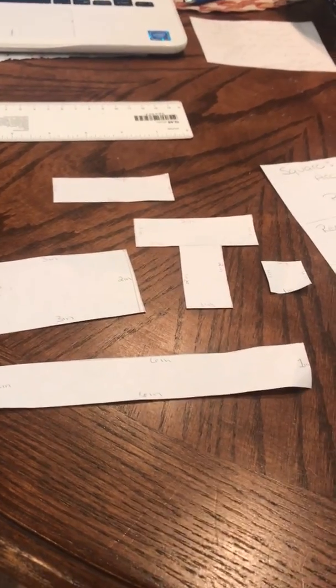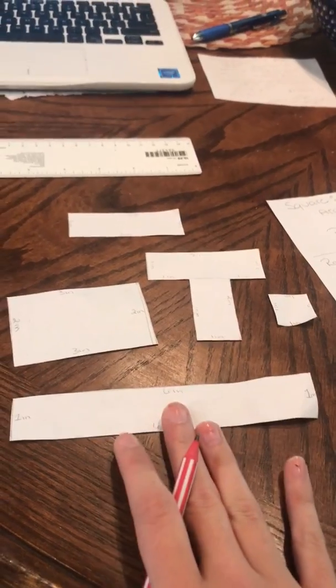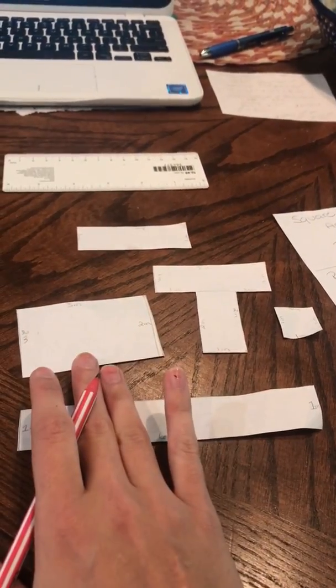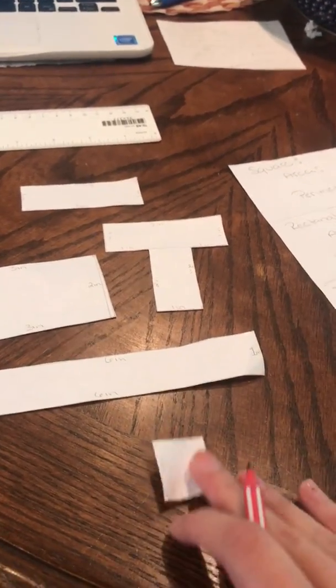Today we are learning about area and perimeter of all these different shapes: this long rectangle, this short rectangle, this T-shape, a square, and another rectangle up there. We're going to start off by learning about this square.